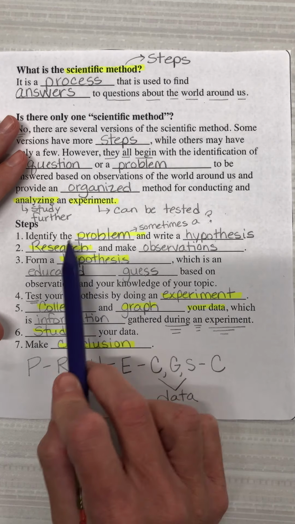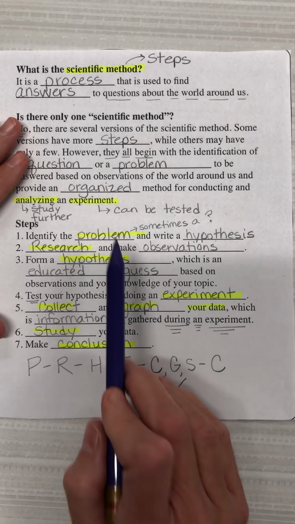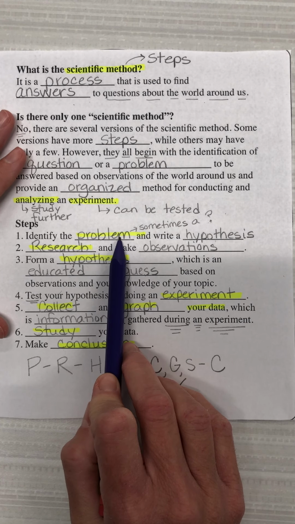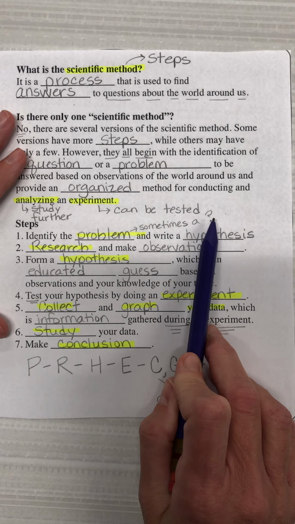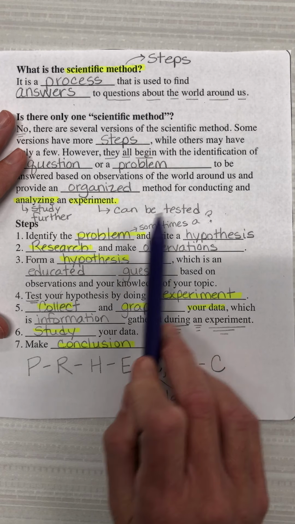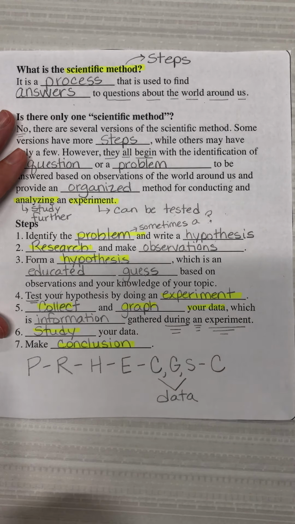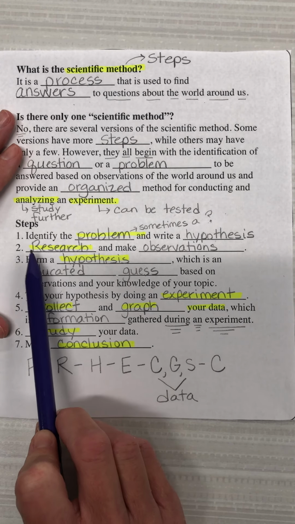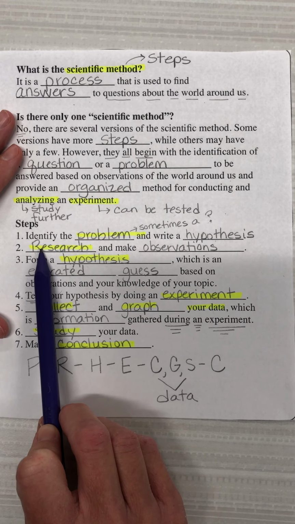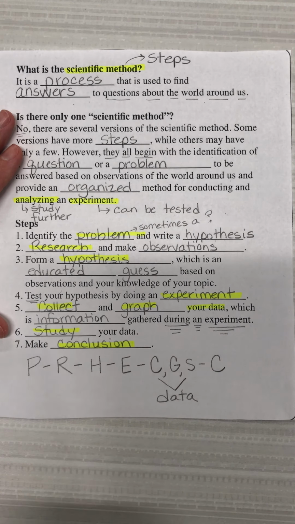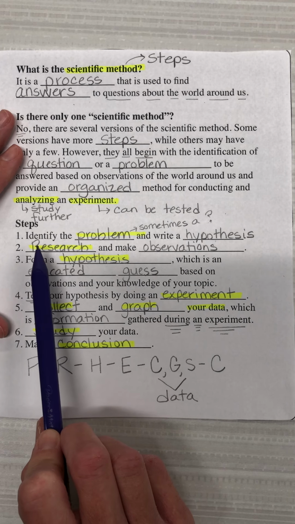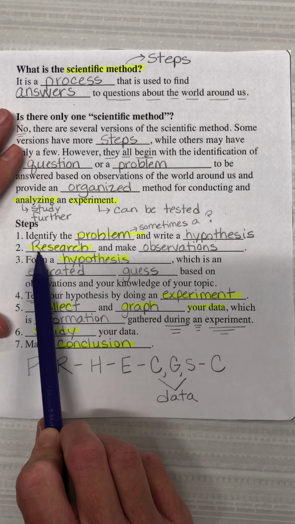You have to remember them in order, and you have to remember what they are. Of course, your problem as a scientist is what you're wondering. It's what you want to test. Your research means you go out and you study more about your topic. So if you're doing an experiment on paper towels, you would need to research the brands of paper towels. So research means look up things, investigate on the computer, go ask people and do interviews with other scientists that know about your topic.